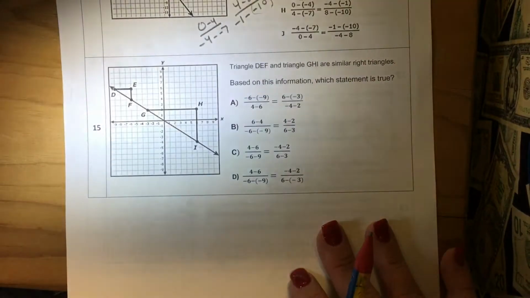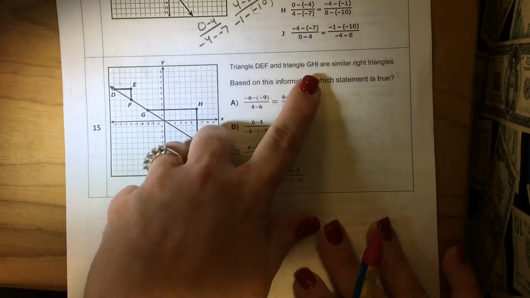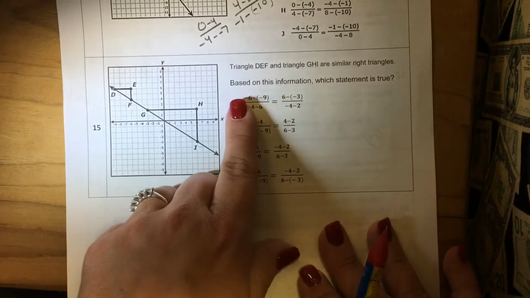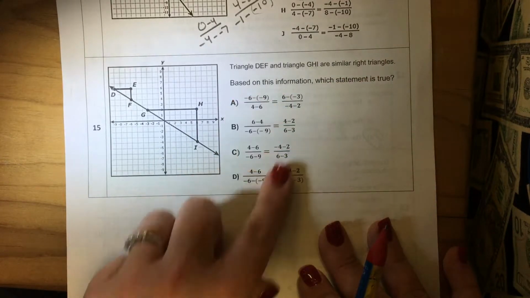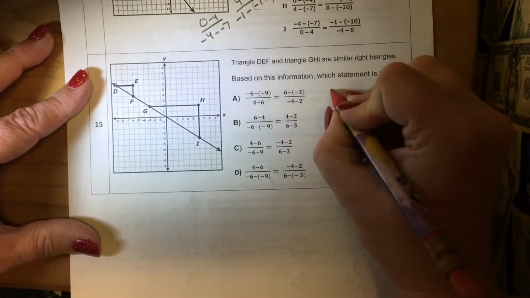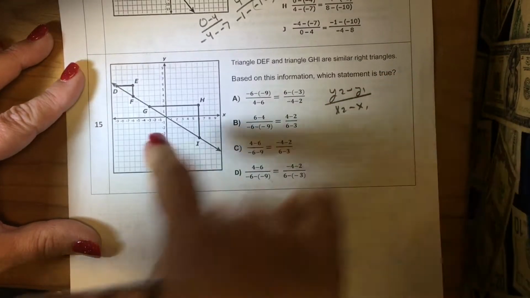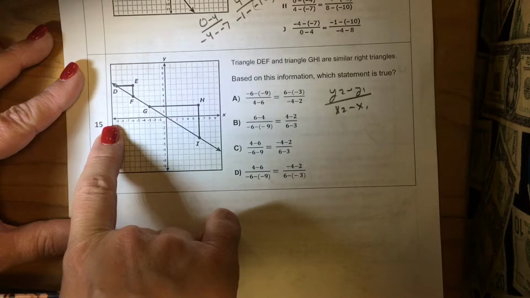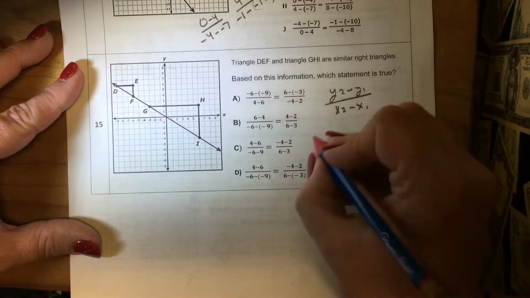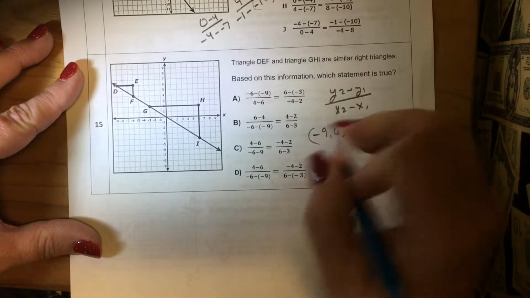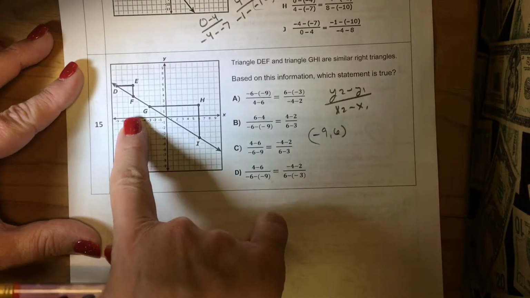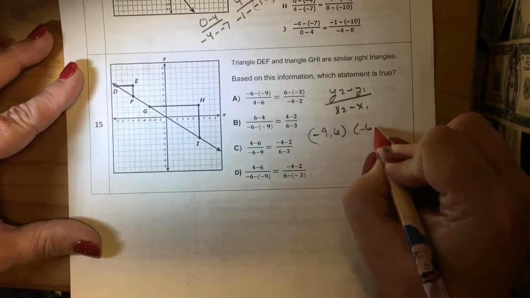Okay, same thing with 15. We have triangle DEF and triangle GHI, and they're similar right triangles. Based on the information, which statement is true? Again, y2 minus y1 over x2 minus x1. So we have the point -9 and 6, and we have the point -6 and 4.